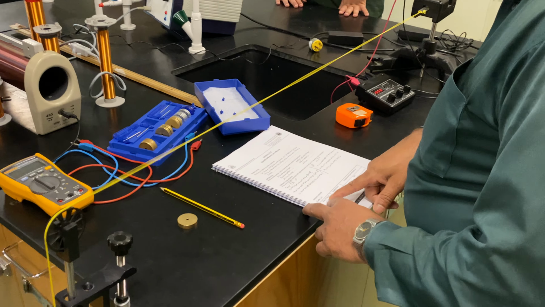The mass of the wire, I will give you the mass of the wire. And the length of the wire, you can measure it. You can calculate the mu. Mu is equal to mass over length.